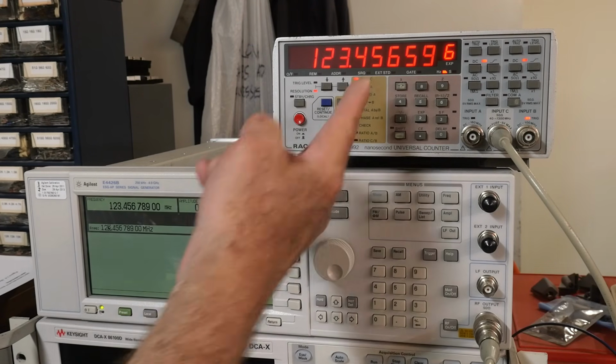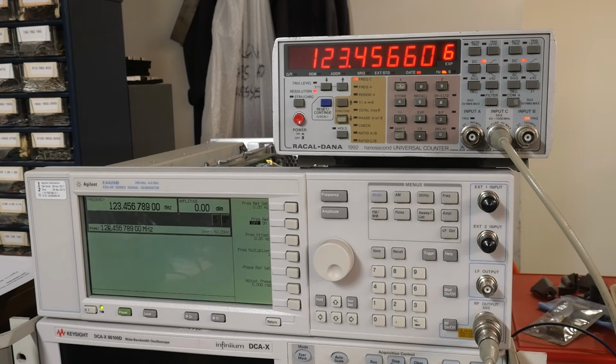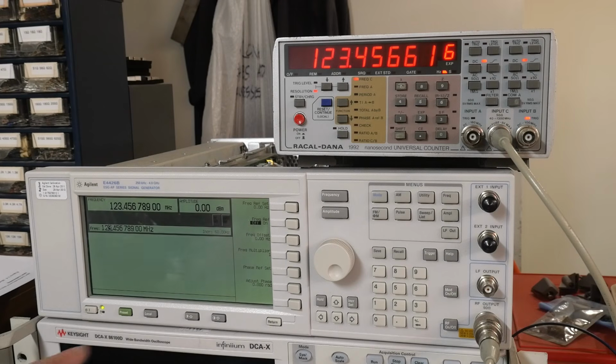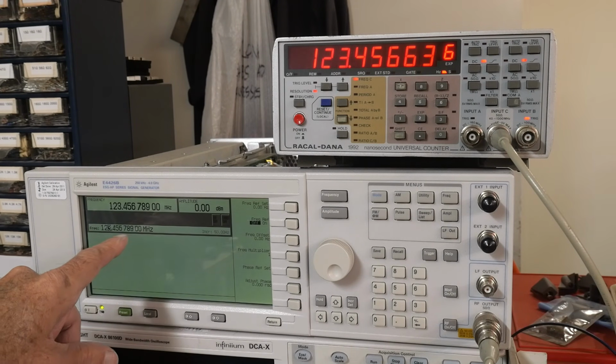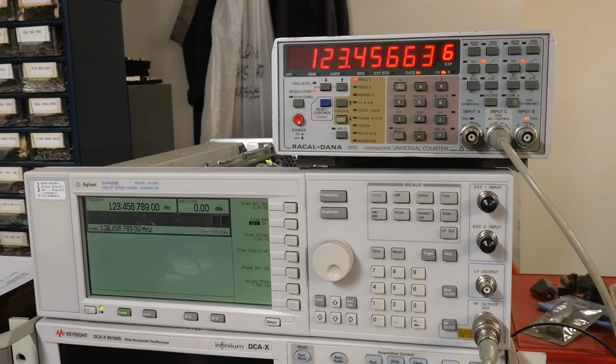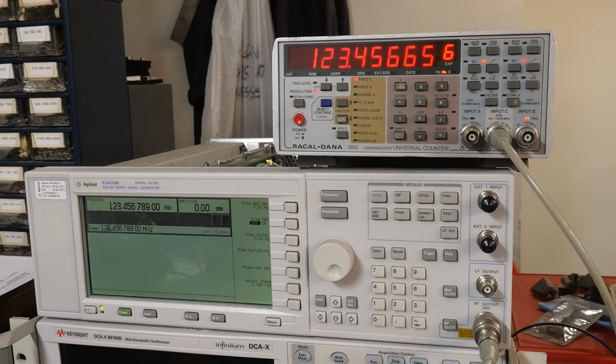Wow. This is not on a rubidium, and that's not on a rubidium. I could make both more accurate, but it's working. Look at all the digits I have. I can do 123.4567890 1 megahertz. That's really crazy. Really, really crazy. Anyway, yeah.